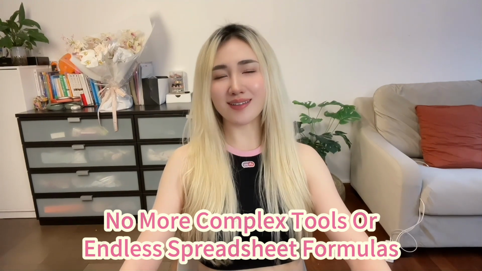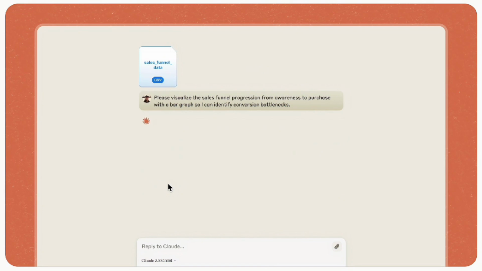And there are so many different things that you can do with this update. No more complex tools or endless spreadsheet formulas. Claude can handle it all with just a few simple prompts.